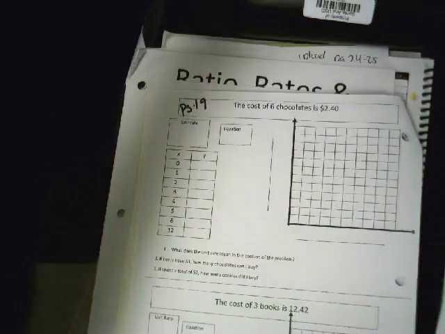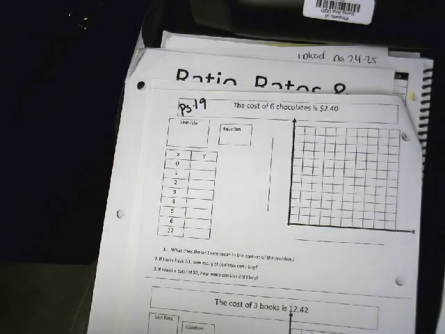Let's start off with page 19 because 19 looks very much like your quiz in regards to like you're dealing with decimals a lot in the test.